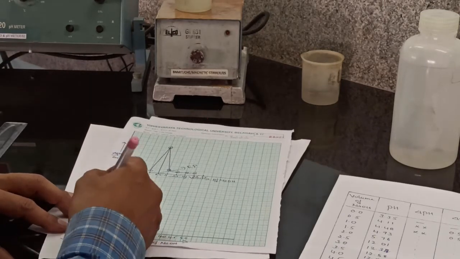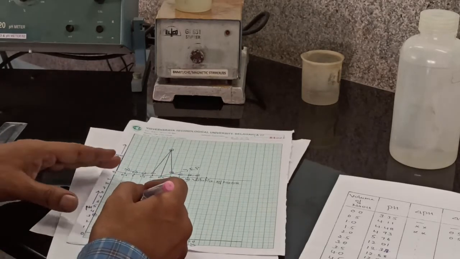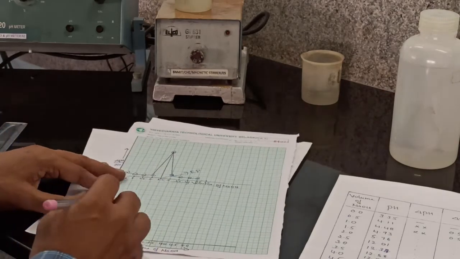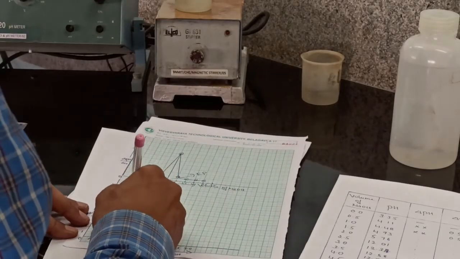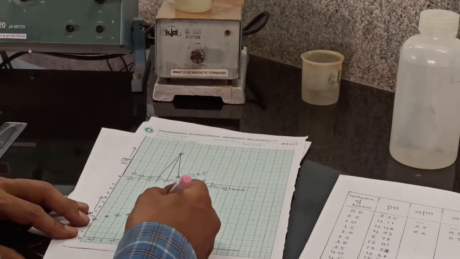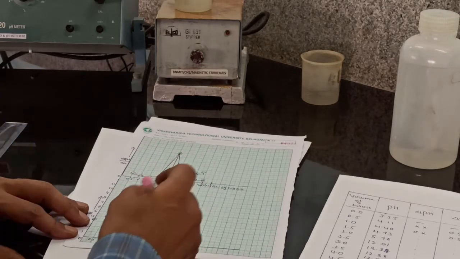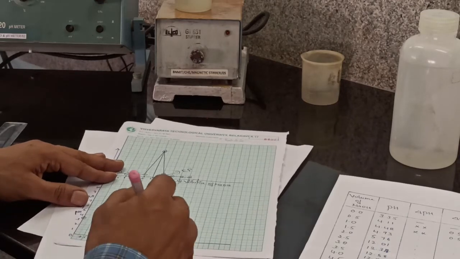At 0.5, the pH is 4.1. At 1, the pH is 4.48. At 1.5, the pH is 4.9. At 2, the pH is 5.76. At 2.5, the pH is 12.1.